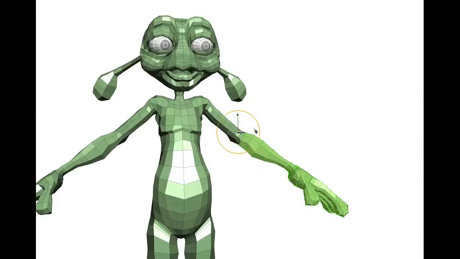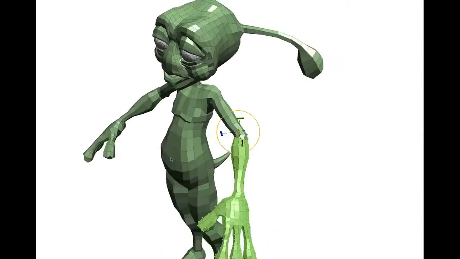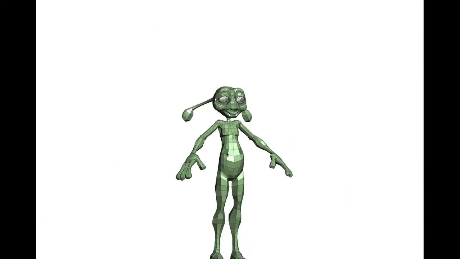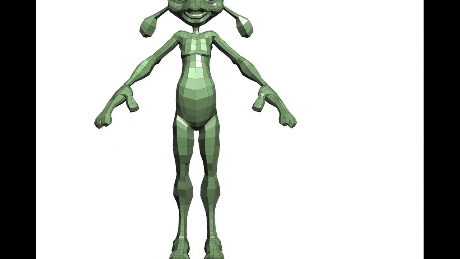Obviously symmetry's on for this one, so we'll probably take that off in a moment. Then we'll turn the symmetry off, and we'll do a bit of work on one of the legs. So I select a ring, select it up like so. There's lots of ways of doing this, and it's different in every package. It's just one of the ways I favour.